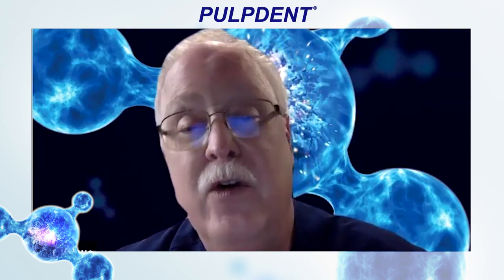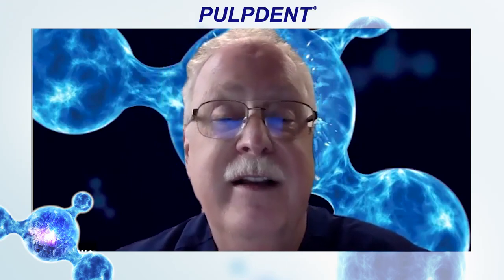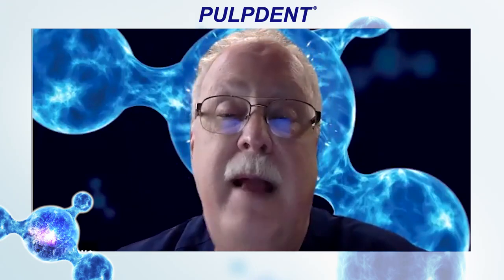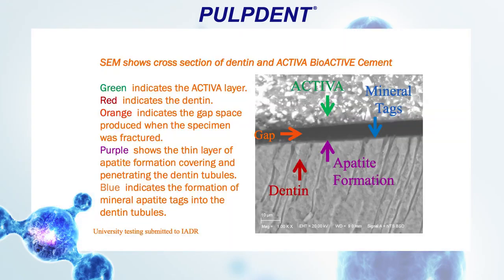So if you have a crown in your mouth, wouldn't you rather have it cemented with the material that actively stimulates mineral apatite crystal formation on the surface to help fill micro gaps and prevent against recurrent decay and leakage? I know I would. This SEM shows a cross-section of dentin and ACTIVA bioactive cement.